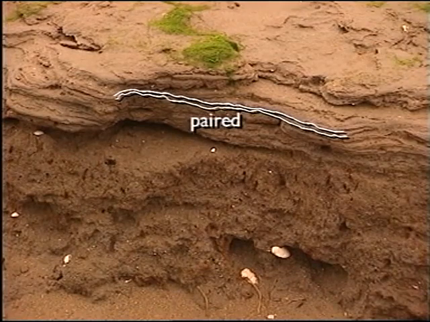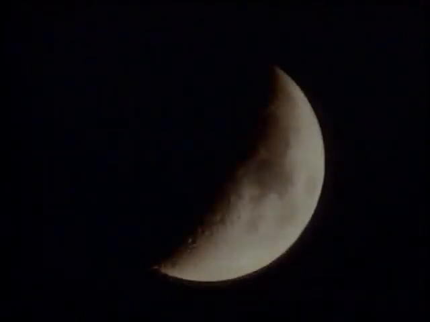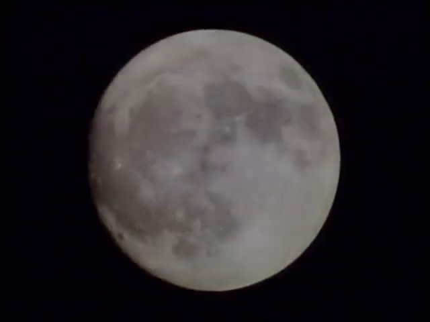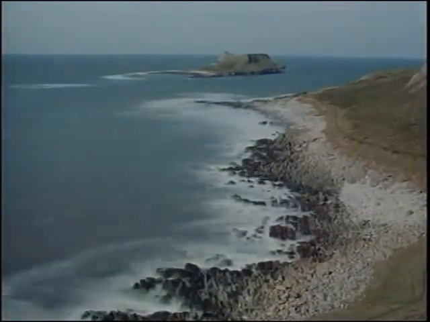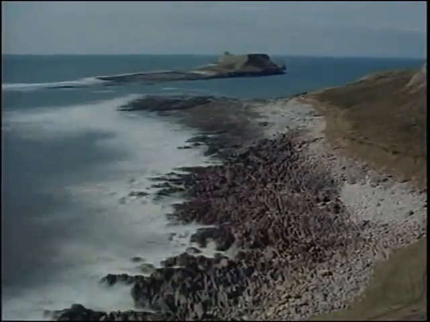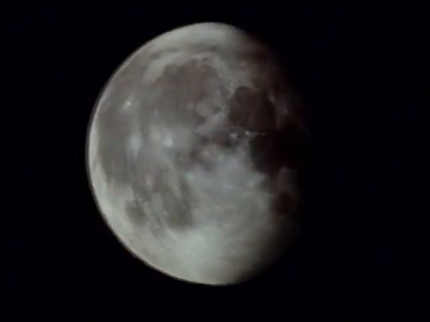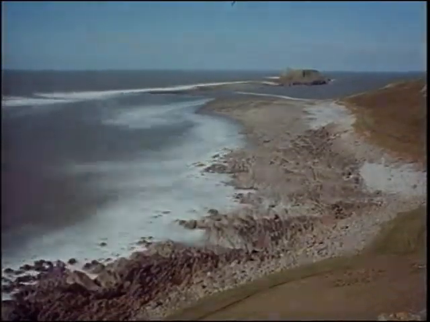paired. Over the lunar month of 28 days, the tidal range varies, with the highest range on the new and the full moon, giving us the so-called spring tides, and the lowest on the half moons, giving us neap tides.